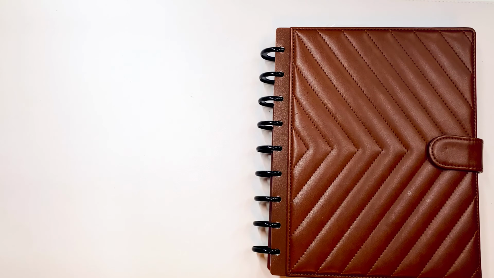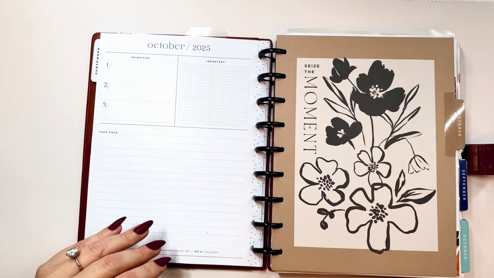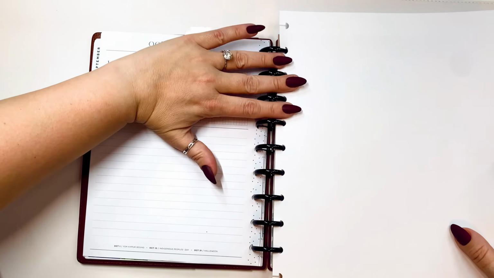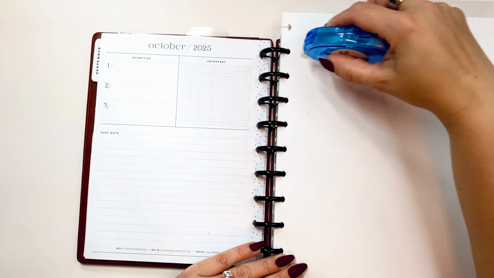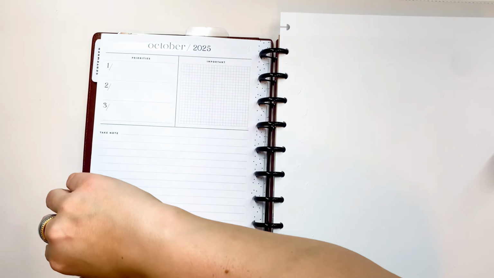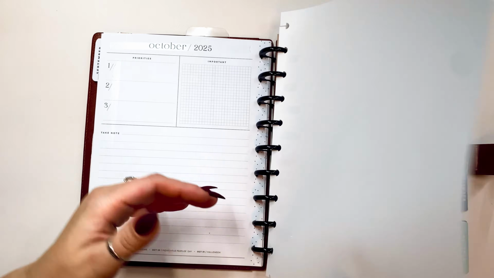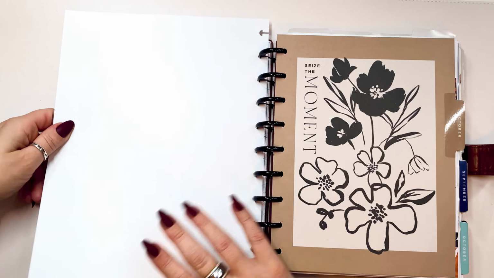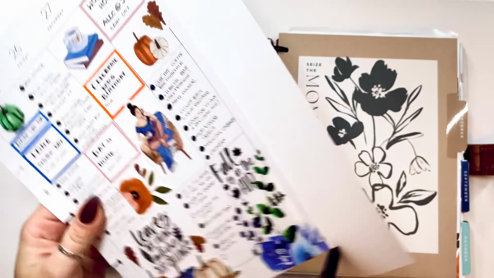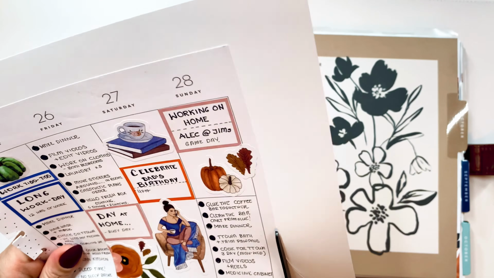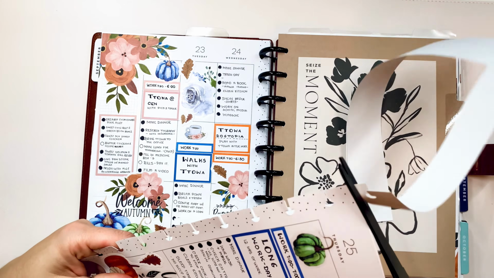Okay, so it's time to create the currently pages in my planner. We're going to start with my catch-all. It's the Sketchy Florals, a classic size Happy Planner, and we are going to create a blank canvas so we can create a beautiful currently page. I'm just going to glue that down and cut this excess off, and then we can create this, hopefully beautiful, currently page.